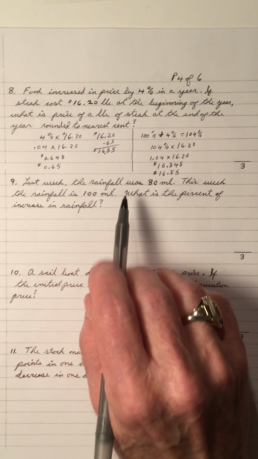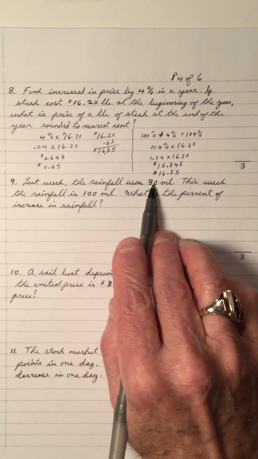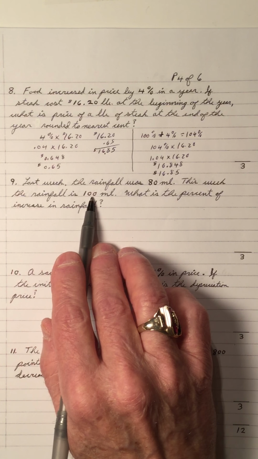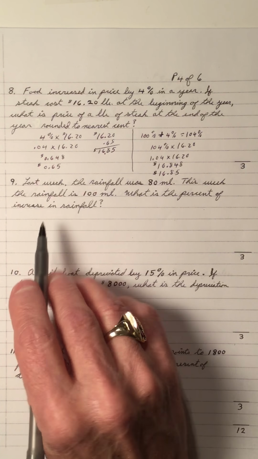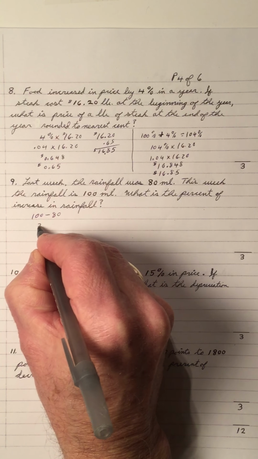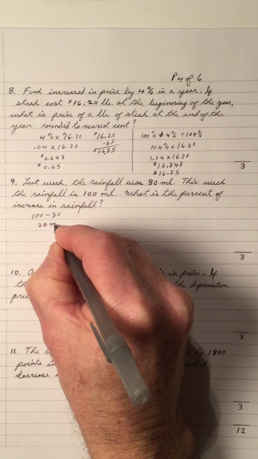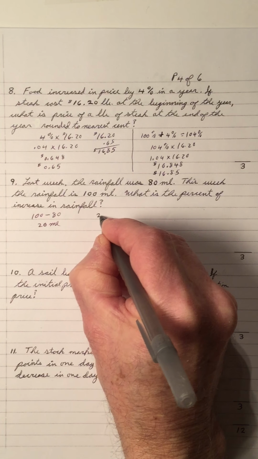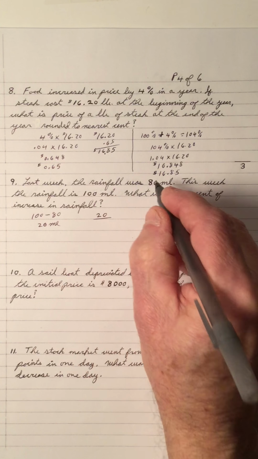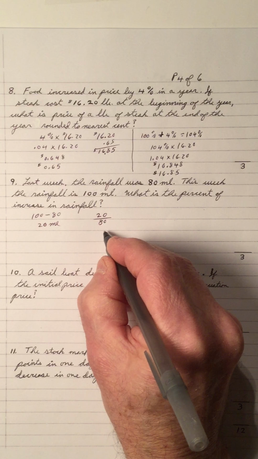Number 9, the rainfall last week was 80 millimeters. This week the rainfall is 100. What is the percent of increase? So 100 minus the 80 is a 20 millimeter increase. So you take the 20, which is your increase, and you put it over the original amount, which is 80.